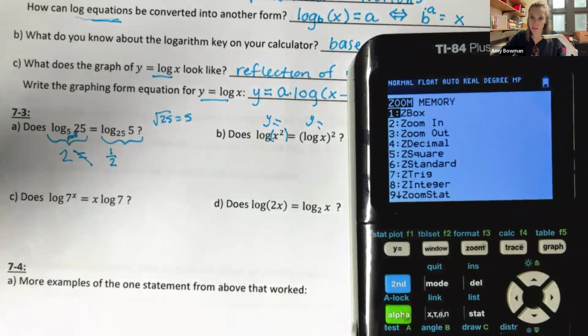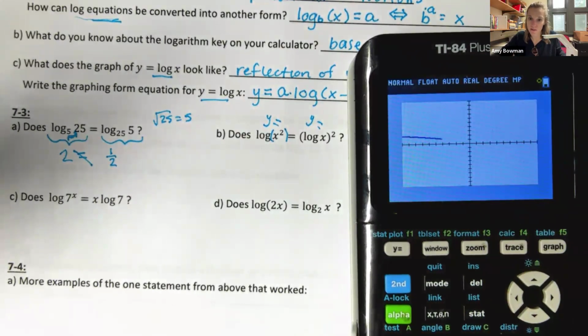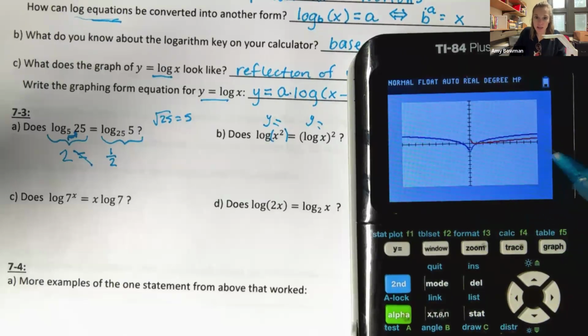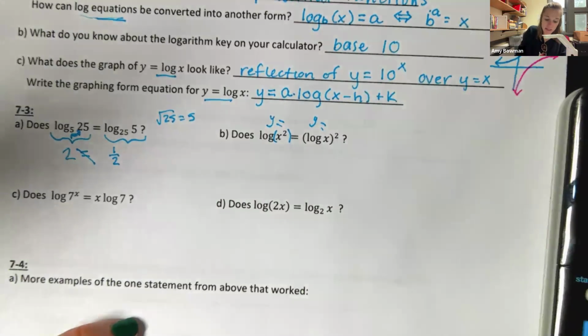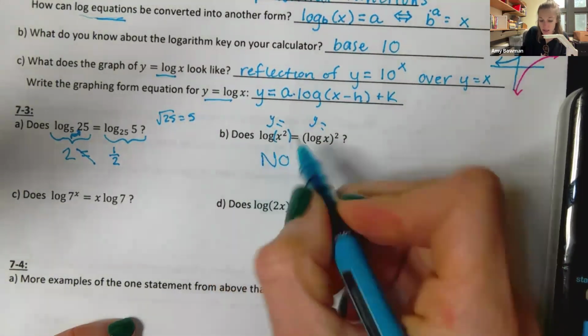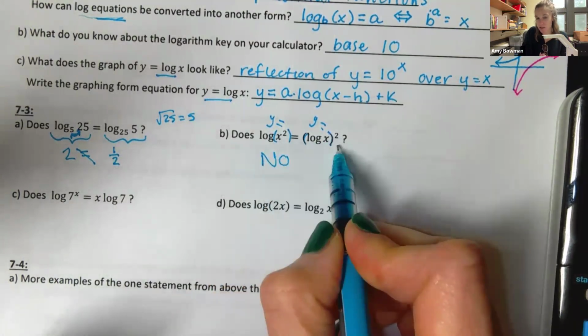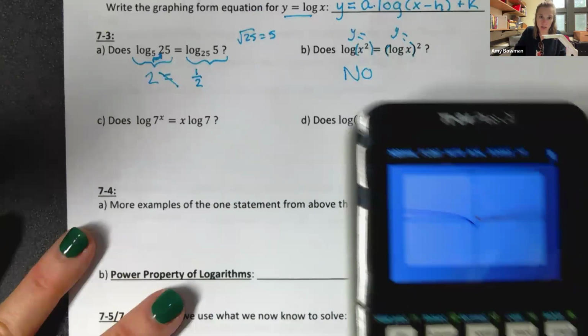So if I look at my standard window, here is the log of x squared, and then the log of x and then squared. So we can see those are two completely different graphs. So it is not the same. So this is not true. You cannot change what's being squared to being the outside versus the inside. So that's not true. Let's look at this other situation.